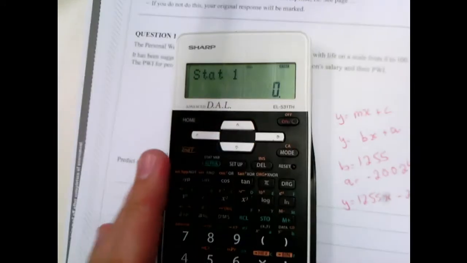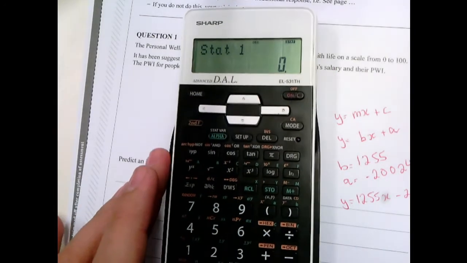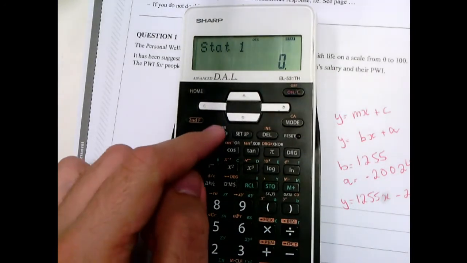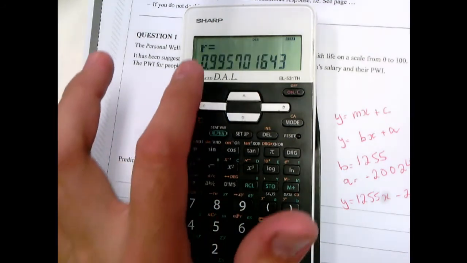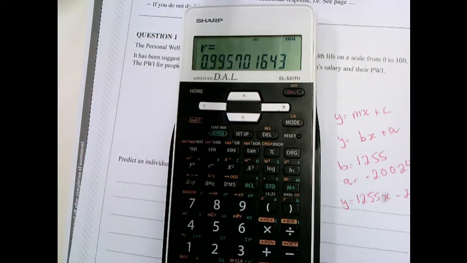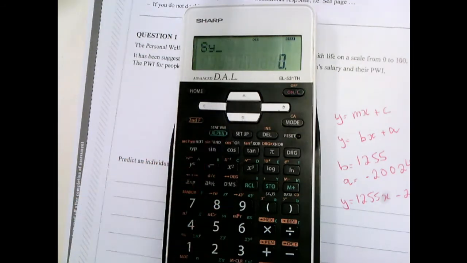On the last little part of this video, I just want to quickly show you how to get the correlation coefficient as well. So as explained before, we can go alpha, R, and R is the divide key, equals, and that's our correlation coefficient. If we want the standard deviation of x or y, we would go alpha 8 for the standard deviation of y, and we can see that.